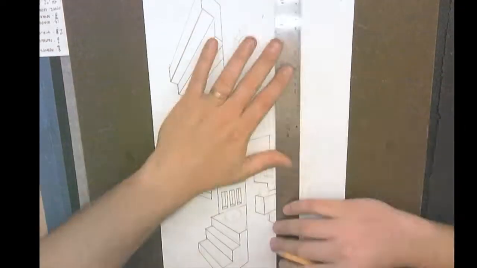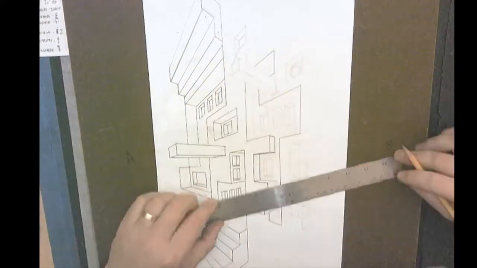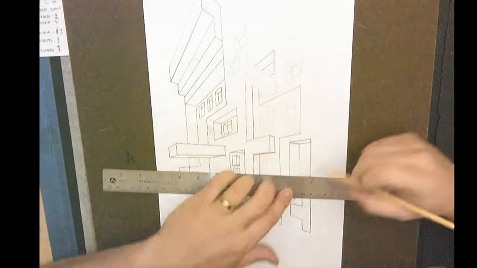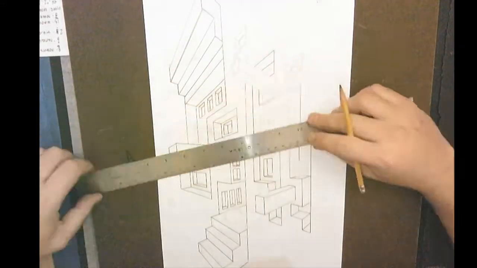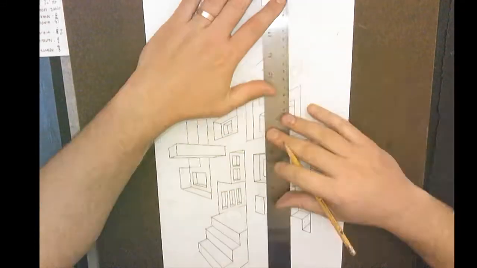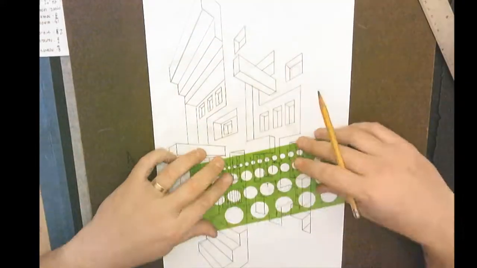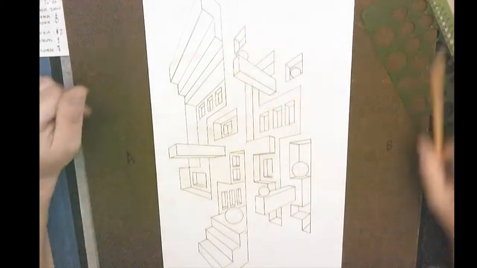I'm using really firm pressure because I want my lines to really stand out. I want them to be nice and bold. Take your time on this step. This is what's going to make your drawing nice and crisp and nice and clean. You can also use a circle stencil for the spheres.